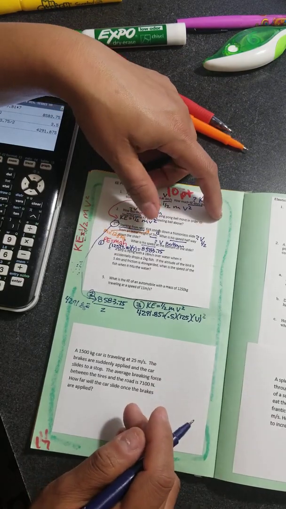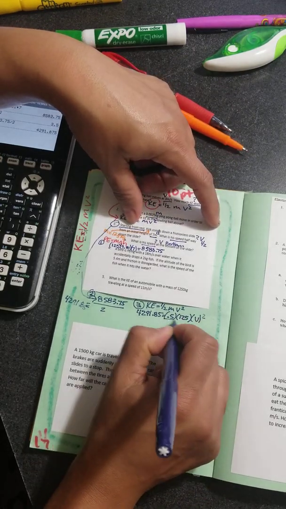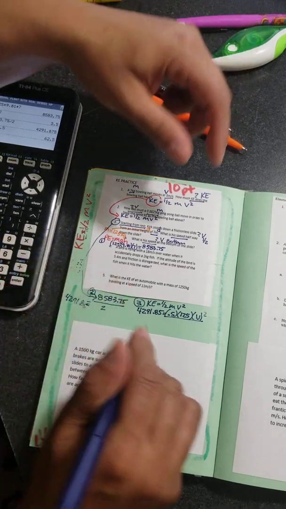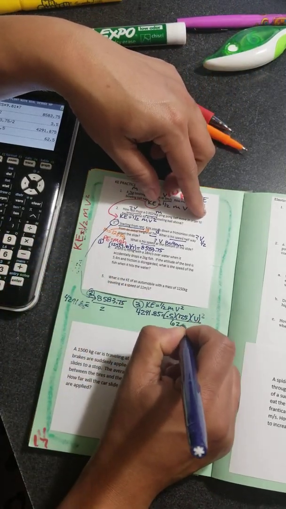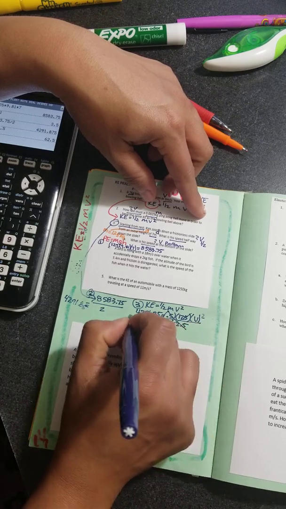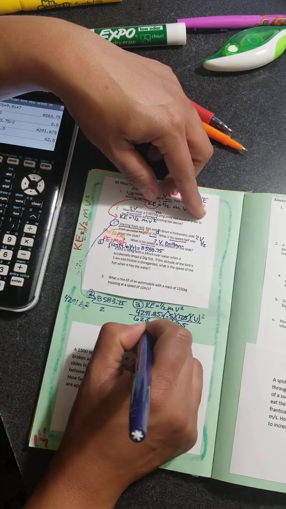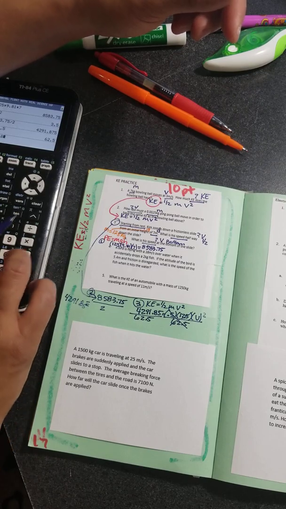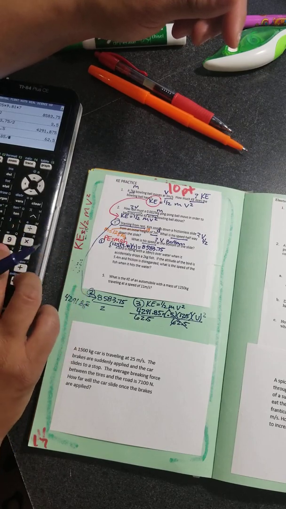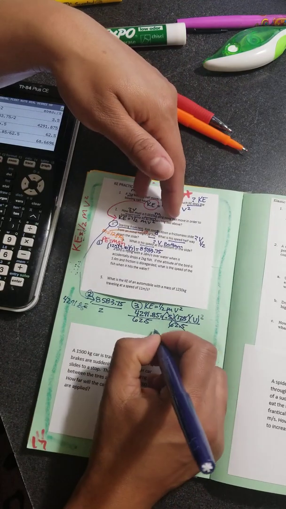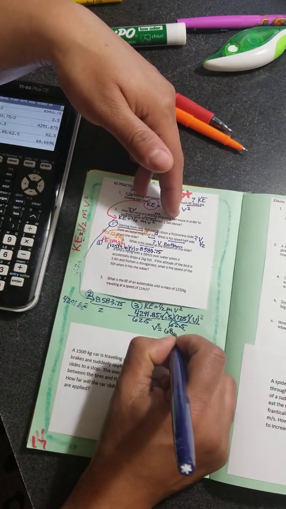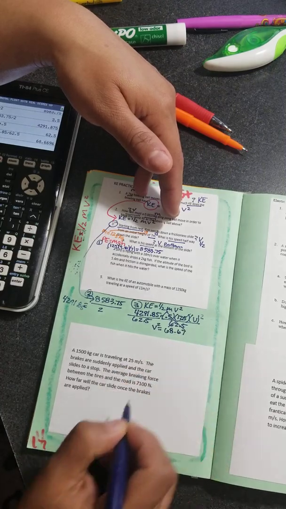And I don't know the velocity, but I can solve for it. 125 times 0.5 actually ends up being 62.5. That cancels. Divide by 62.5. 4,291.85 divided by 62.5 comes out to a velocity squared of 68.67.